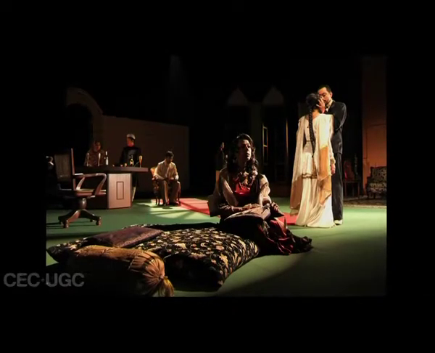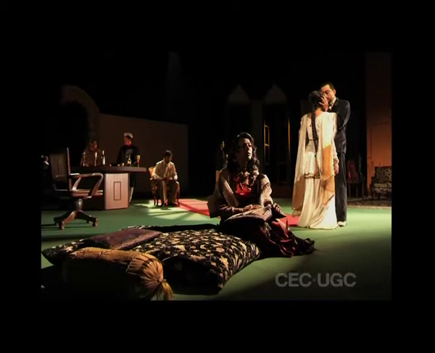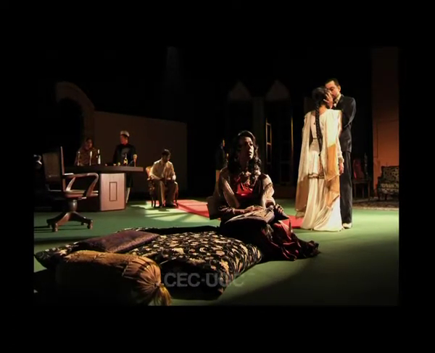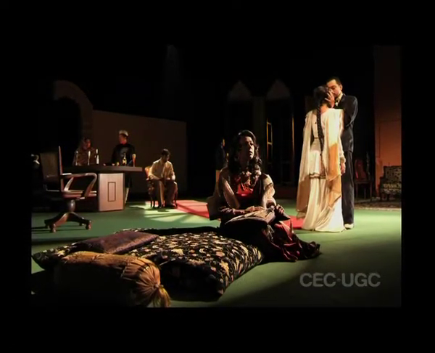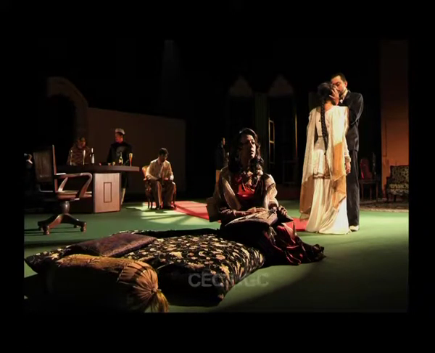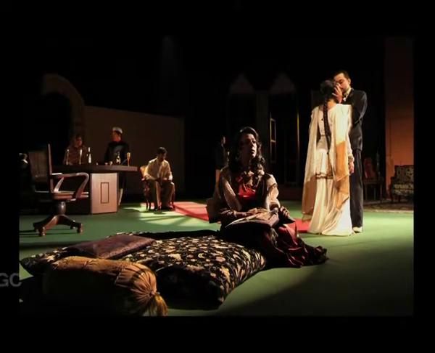Now watch the second photograph. In the foreground, a female actor is sitting, and just behind her a couple is standing. For that couple, light is coming from the front, and for the female actor, light is coming from the side diagonal.